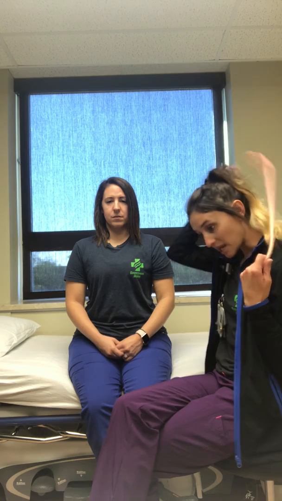The next thing that I'm going to assess is her heart, and the first thing that I'll assess for is her point of maximal impulse. That's at the midclavicular line at the fifth intercostal space. And I will auscultate.